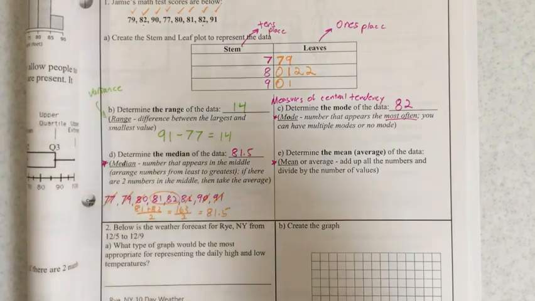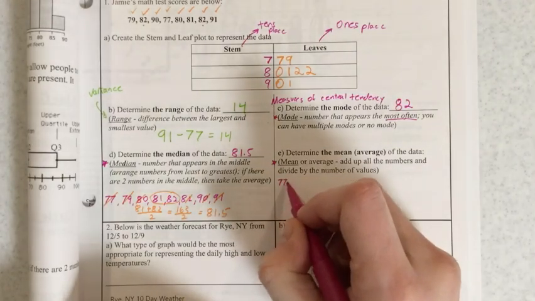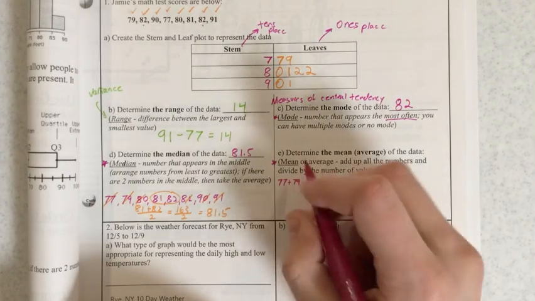E, finding the mean of our data, is finding the average, right? The mean. Math teachers calculate your average for the quarter. Okay? To find the mean, we're going to add up all of our numbers and divide it by our number of values, divide it by our number of addends. So again, we're going to list them all, this time with addends.